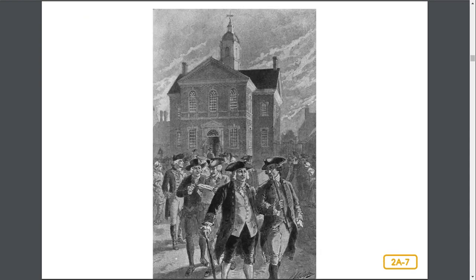All 13 colonies decided to come up with a plan together. They held a big meeting in Philadelphia, Pennsylvania, about midway between the farthest New England colonies and the farthest southern colonies.